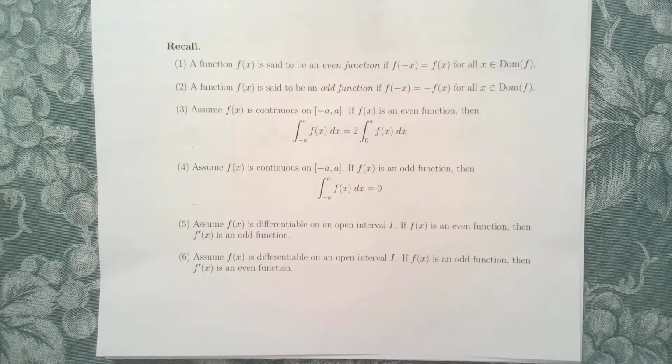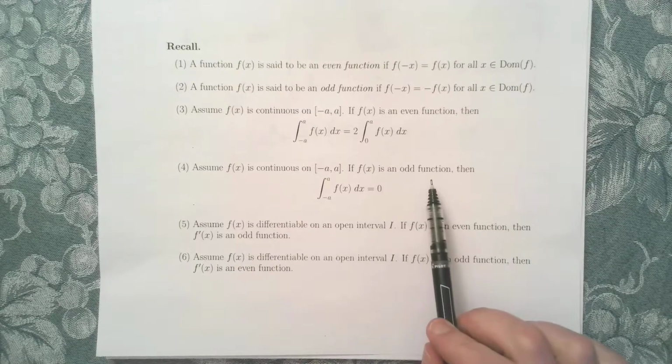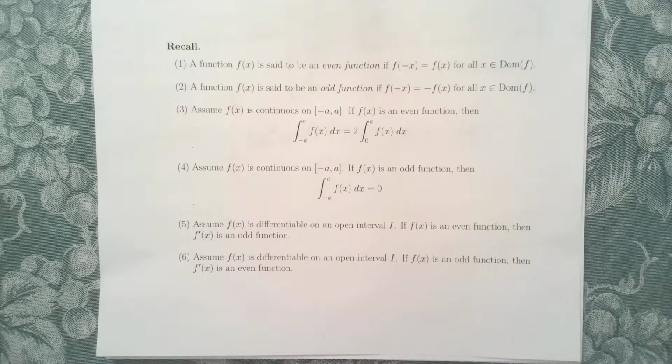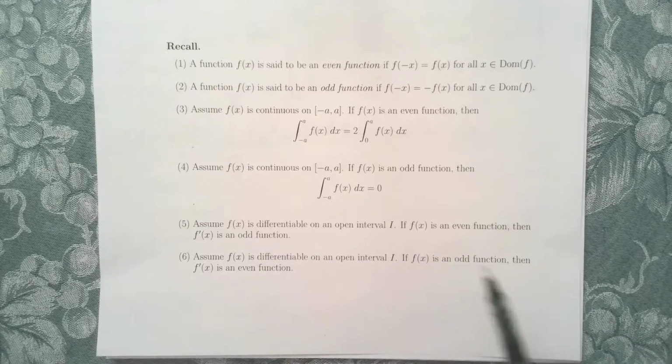Okay, so for number 4, assume f of x is continuous on the closed interval from negative a to a. If f of x is an odd function, then we have the following. Okay, so next, assume f of x is differentiable on an open interval I. If f of x is an even function, then its derivative is odd.